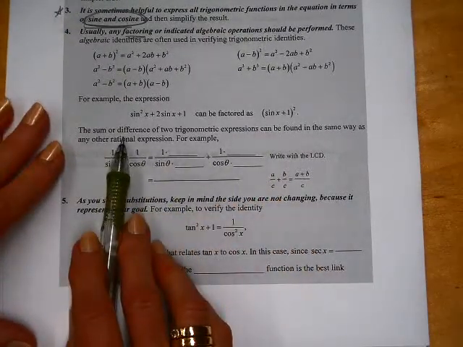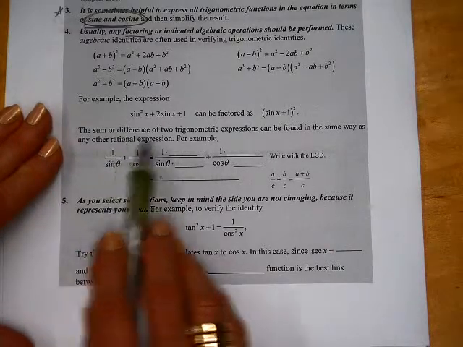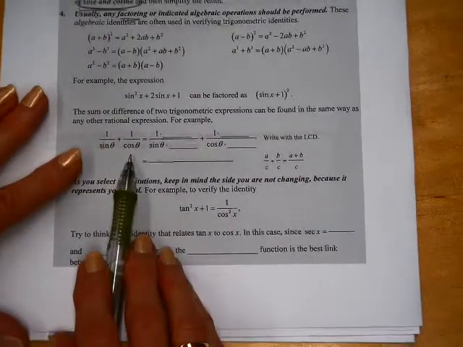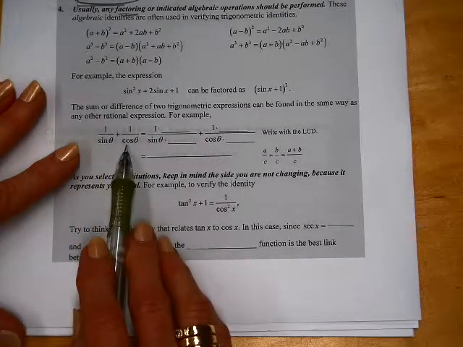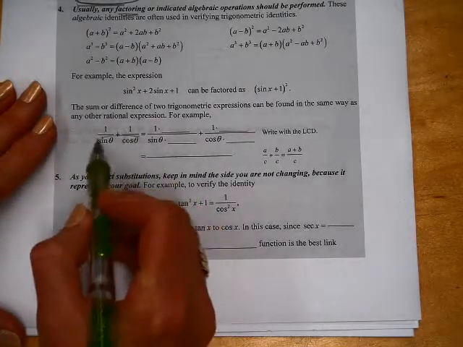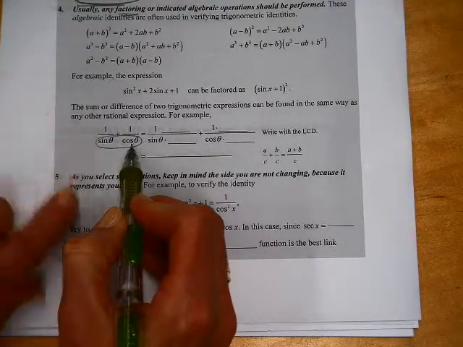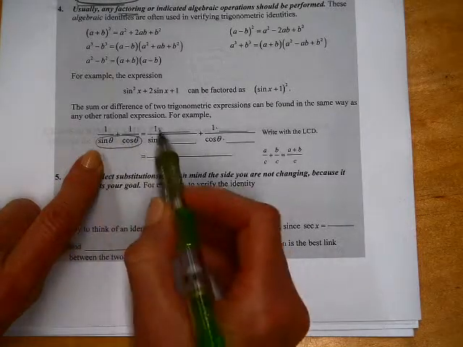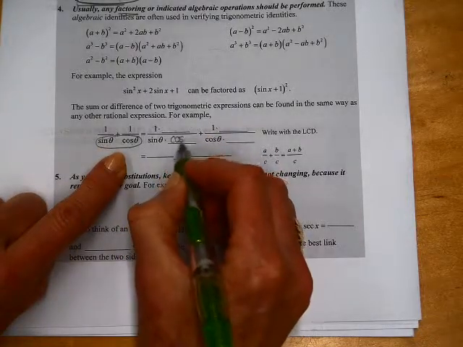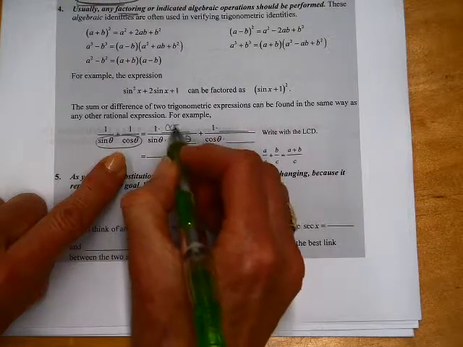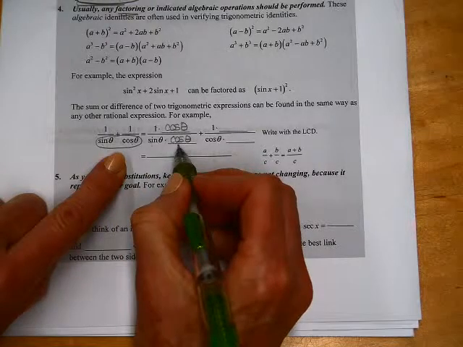Again in algebra, sometimes you have to add fractions and get a common denominator. Now remember, when you get a common denominator, let's say you want to add these two fractions right here. You have 1 over sine plus 1 over cosine. The common denominator is both of these. You have to get sine and cosine on the bottom of both fractions. Now here's the correct way to do it. You have 1 over sine in this first fraction. You need to get a cosine on the bottom, so you also multiply cosine on the top. So that fraction now has the correct denominator.